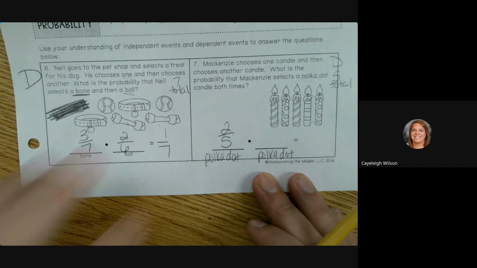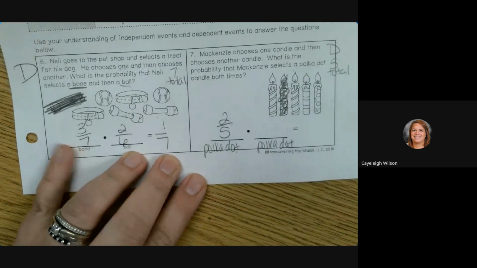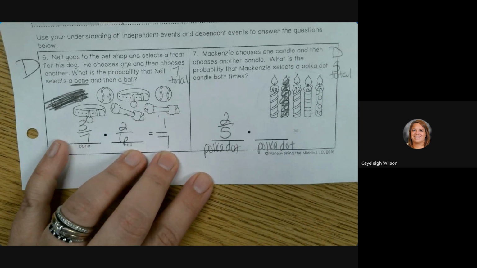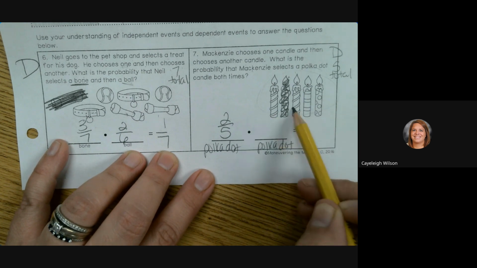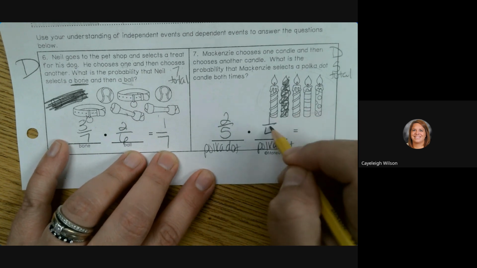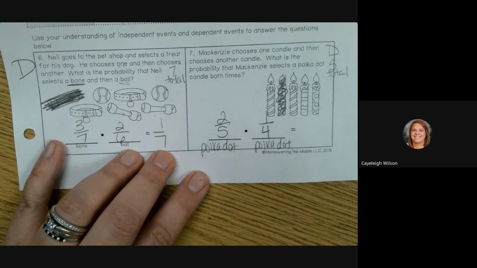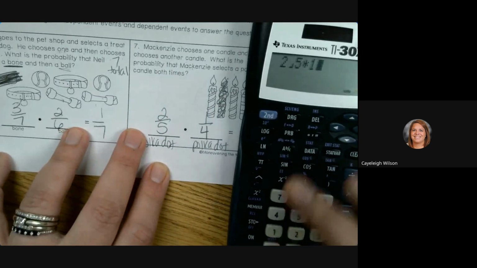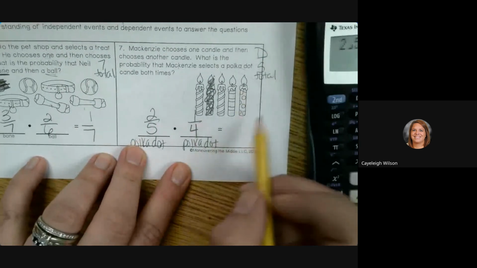And then she goes back to the box. This candle's on her cake now. She goes back to the box. What is the probability she's going to pick out polka dot now? 1 out of 4. There's only 1 polka dot left out of 4. And then I just use my calculator. 2 ABC 5 times 1 ABC 4. And I get a probability of that happening to be 1/10.